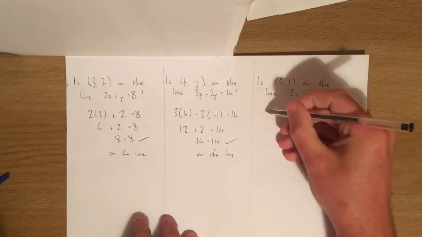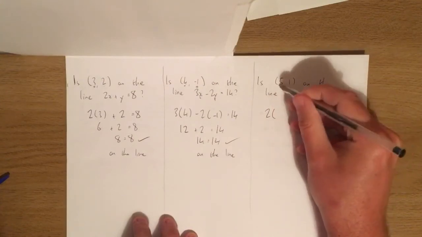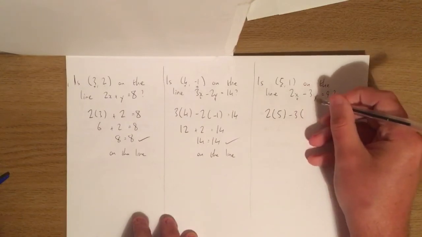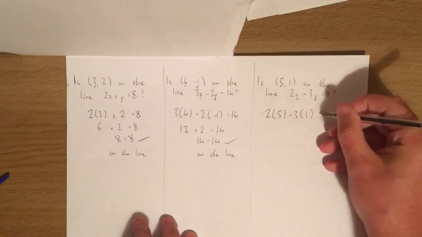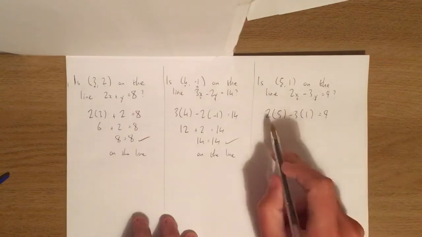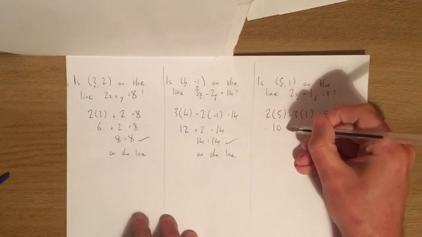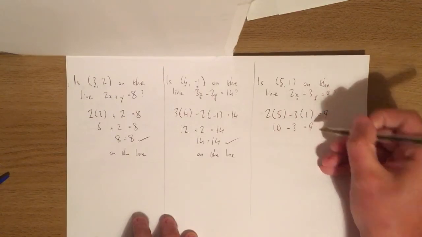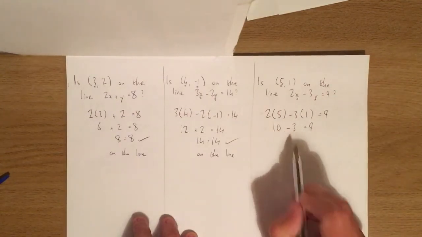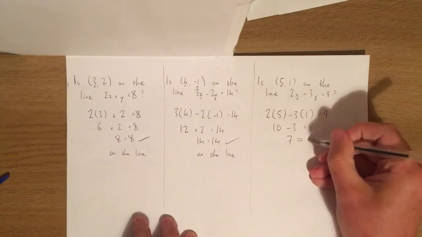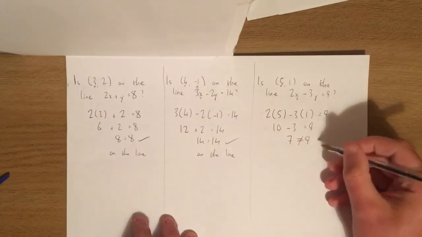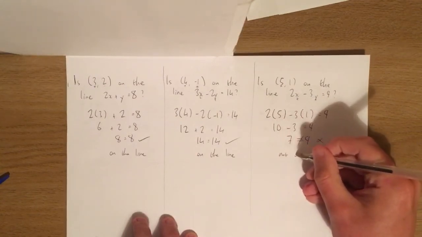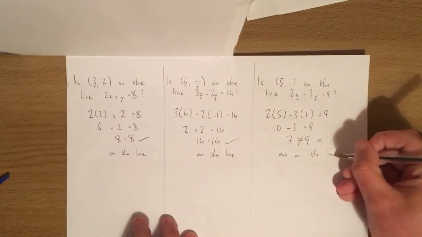Alright, last one I'll do then is 5, 1 on the line 2x minus 3y equals 9. So 2 instead of x, I'm going to sub in 5, minus 3 instead of y, I'm going to sub in 1, equal 9. 2 times 5 is 10. Minus 3 times 1 is minus 3 equals 9. 10 minus 3 is 7. Okay, 7 is not equal to 9. Okay, so not on the line.